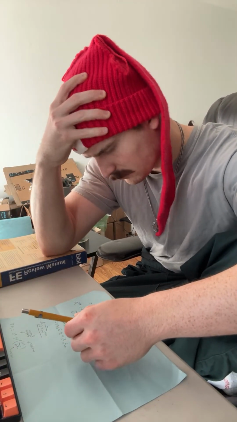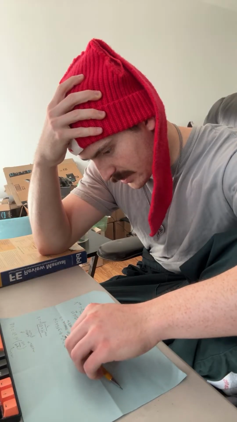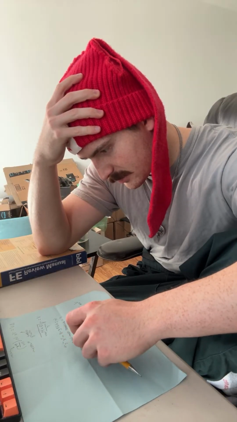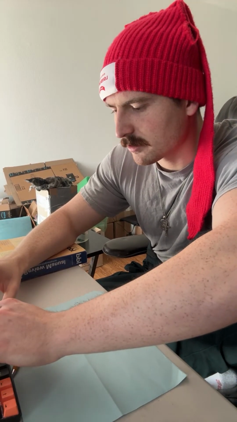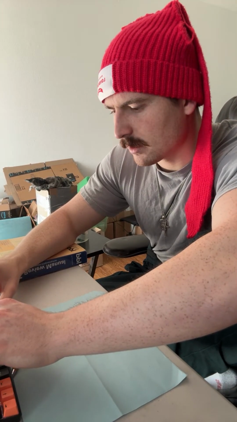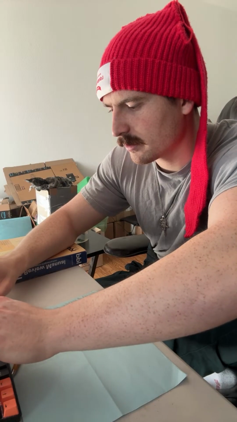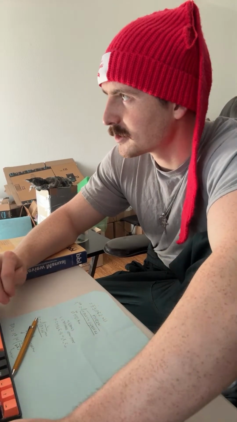Now we basically got to find out how we get to that delta V. So rocket equation. I gotta find a better rocket equation. Ideal rocket equation. ISP.